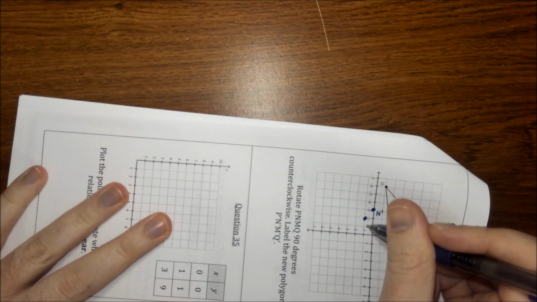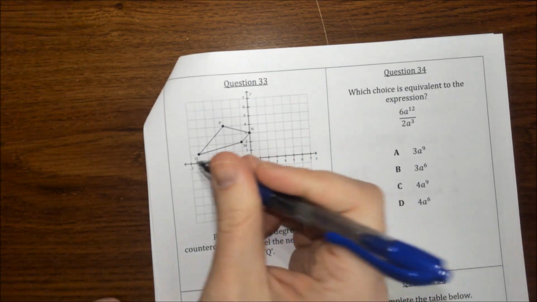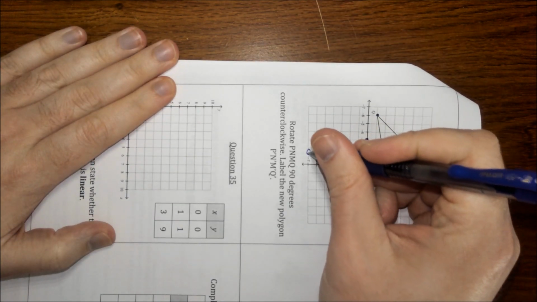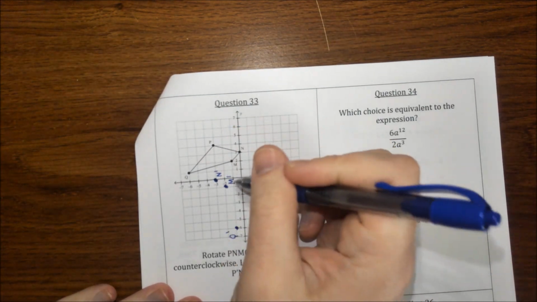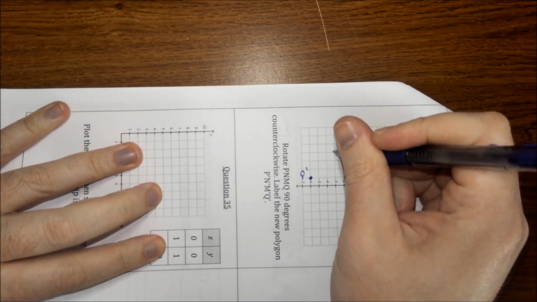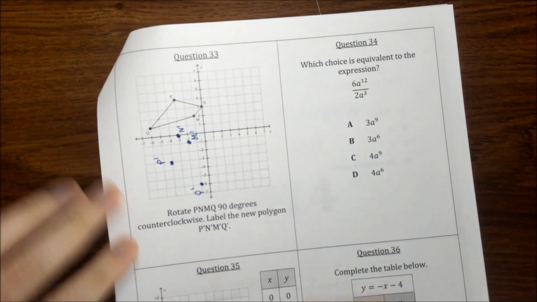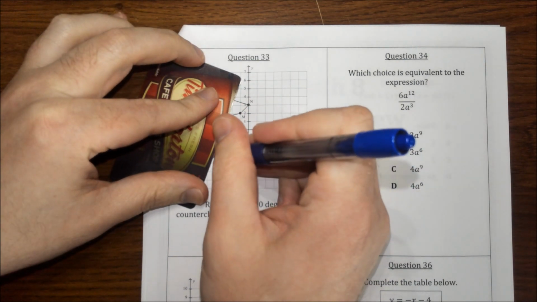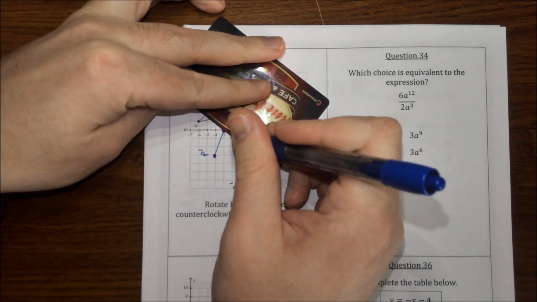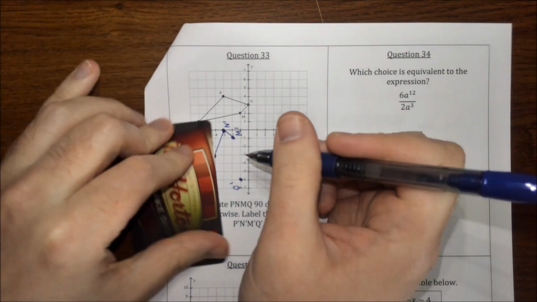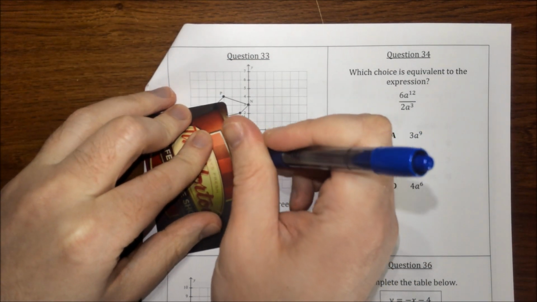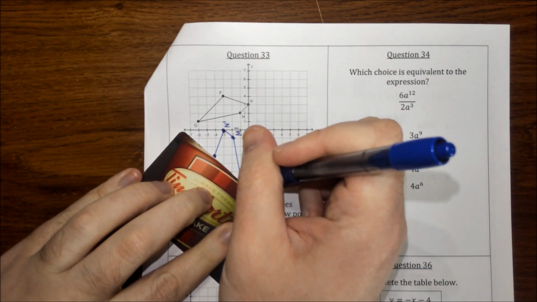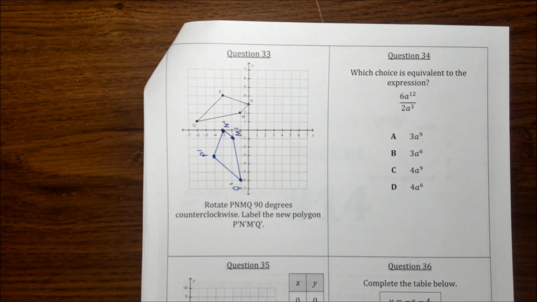Negative 1, 2. Q is negative 6, 1. P is negative 3, 4. Let's connect all these. So in a 90-degree rotation, that shape that used to be wide is now going to be tall, right? Because when we spin it, it's now like standing on its side. We end up with that shape right there.